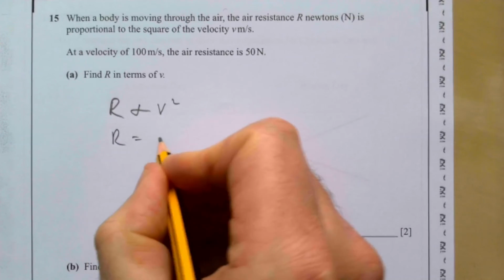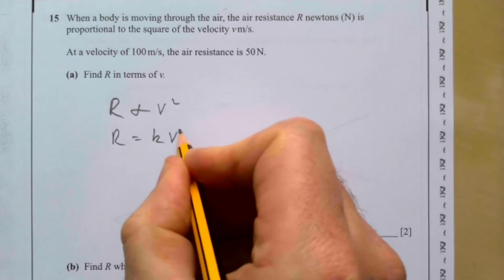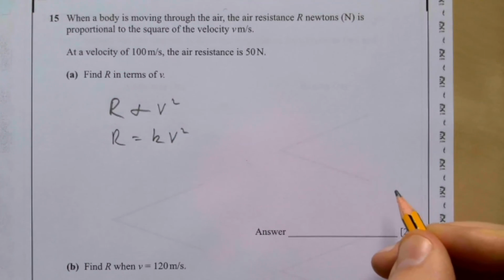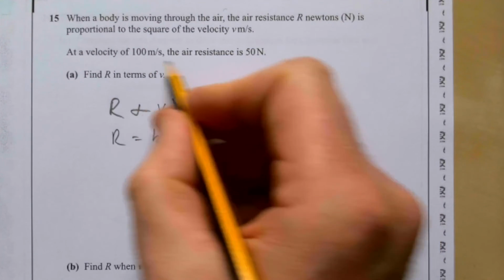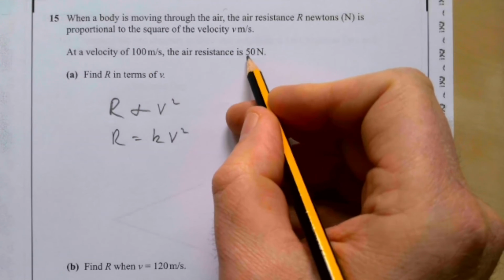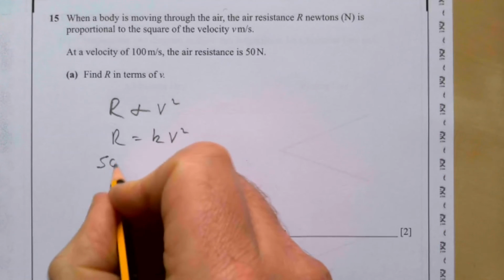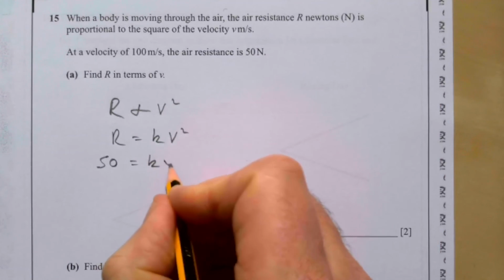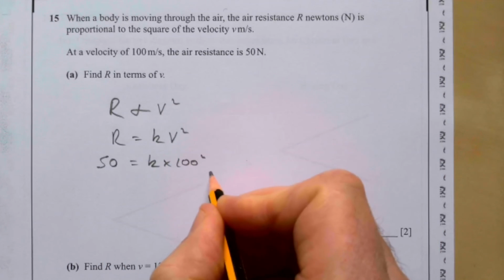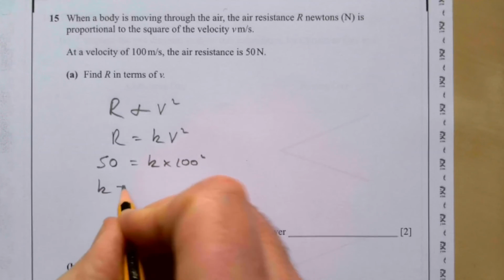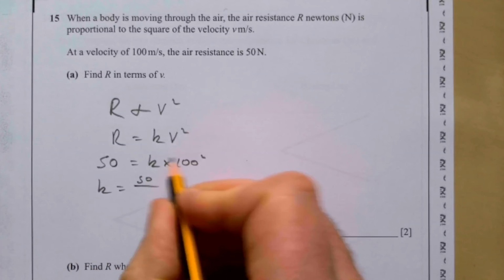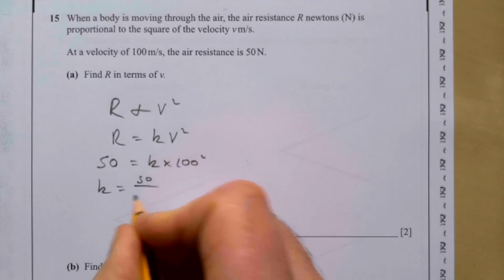So that means R equals kV squared. At a velocity of 100, the air resistance is 50. So 50 equals k times 100 squared. So that means k is 50 divided by the 100 squared.